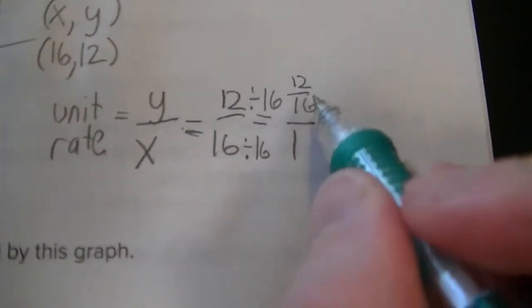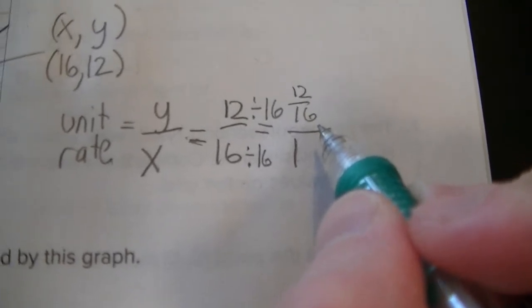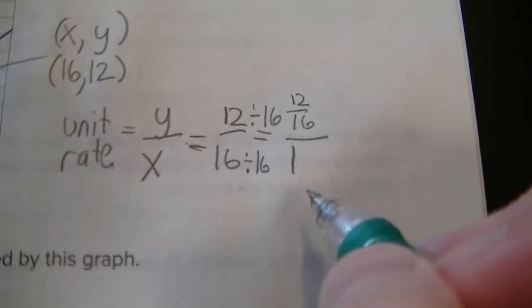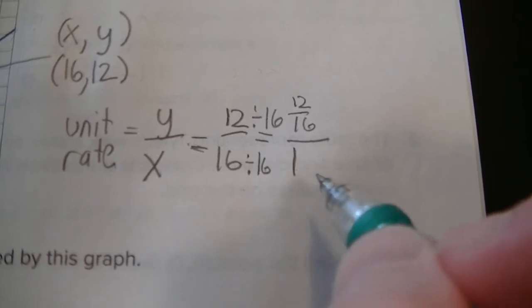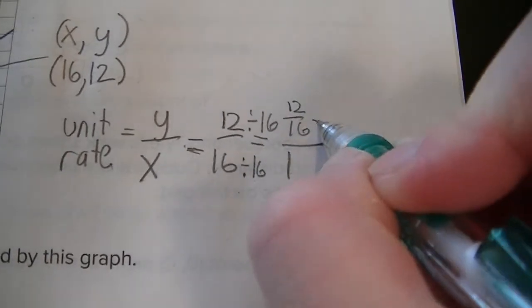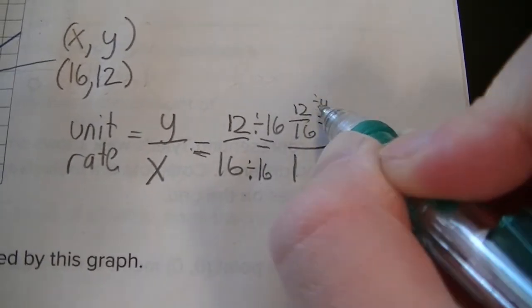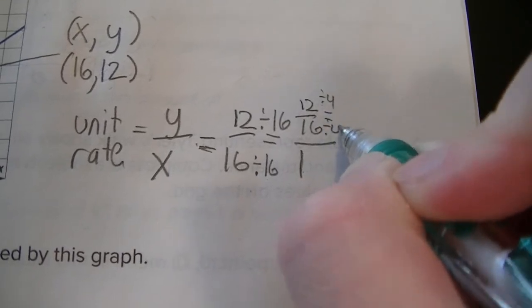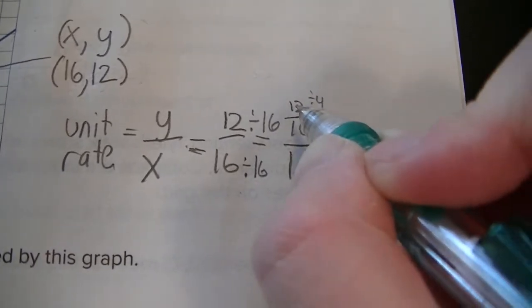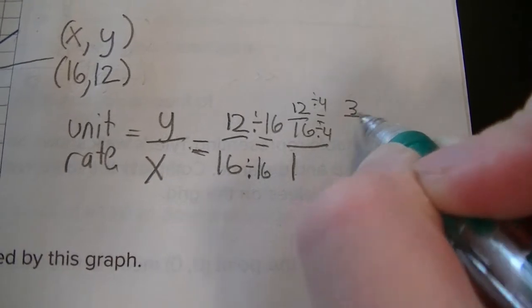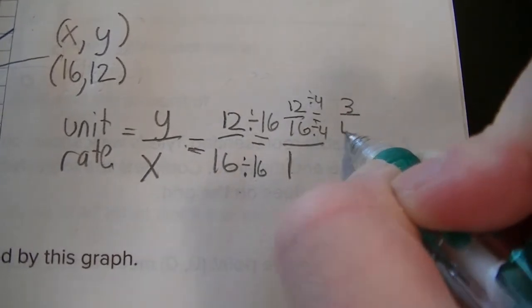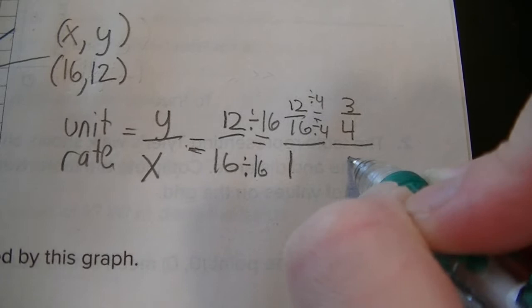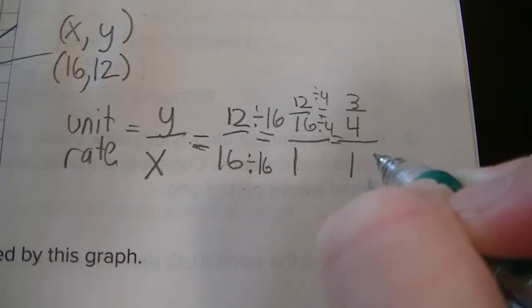And you'll see this fraction right there, we can simplify it. So think of a number that goes into both 12 and 16 without anything weird. 4 goes into both. So let's go ahead and divide the numerator by 4 and the denominator by 4 so that we get an equivalent fraction to this. 12 divided by 4 is 3. 16 divided by 4 is 4. So we have 3/4 over 1.